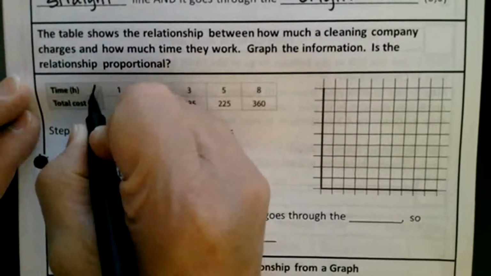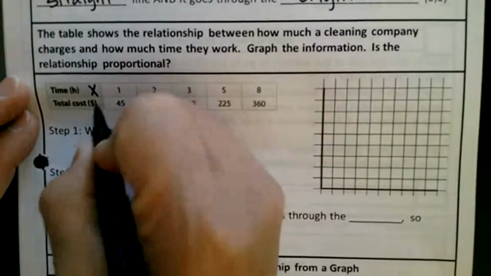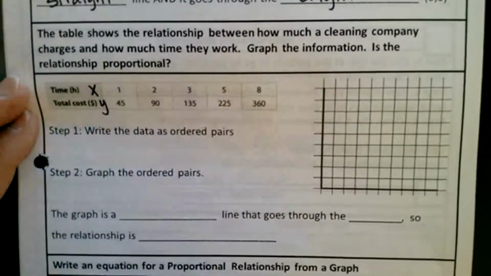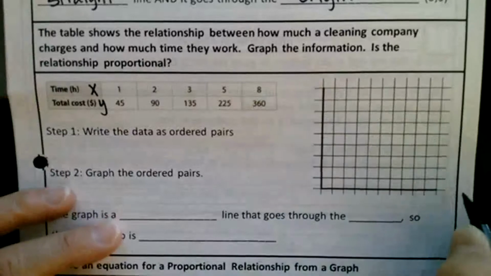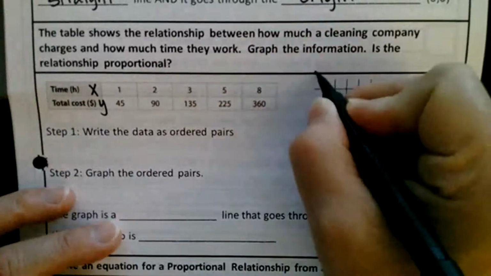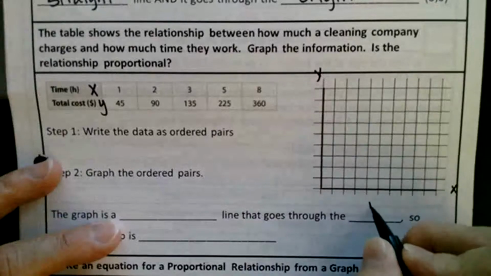So the hours worked is our x variable, because that has to happen first. And once the work is done, then you can charge your customer. So the cost or the money is the y variable, okay? So let's also label our graph. We know that this is the x-axis and this is the y-axis, right? So down here, this is time.